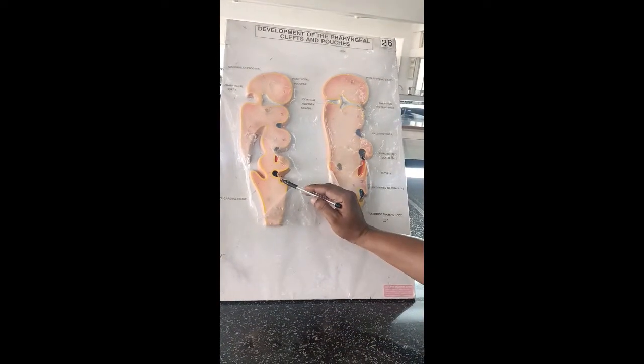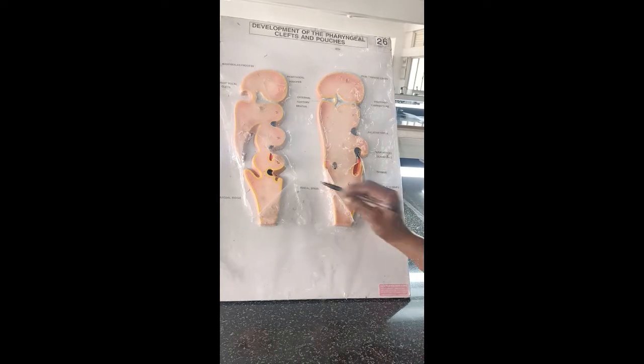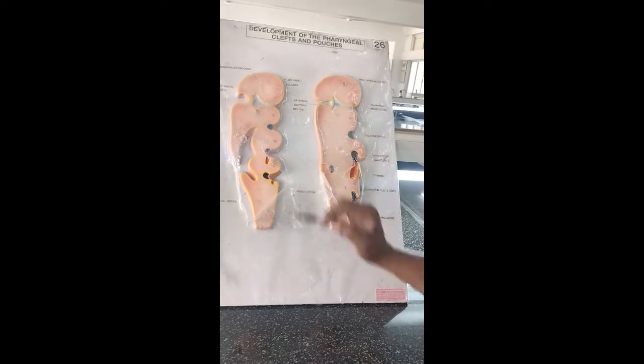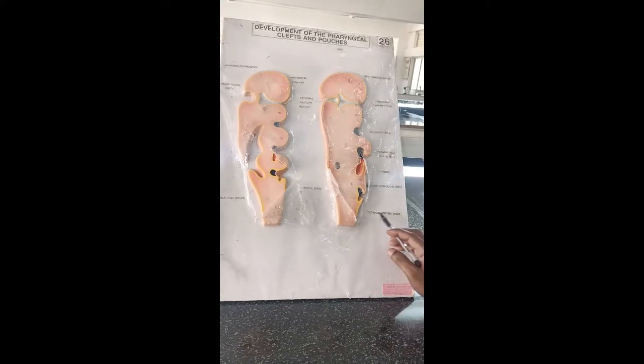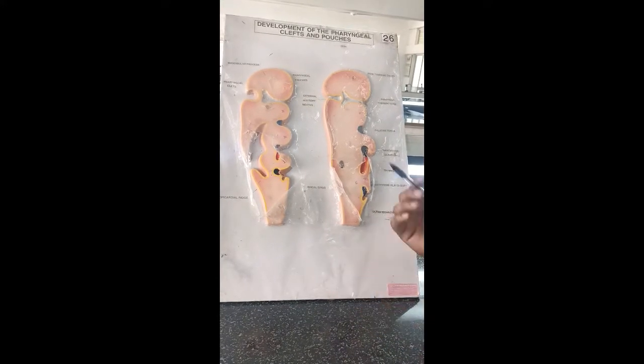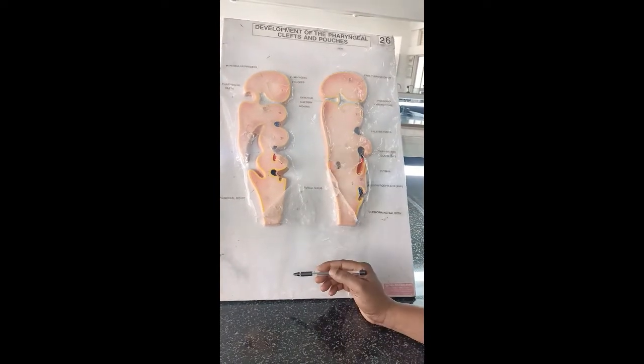And there will be another part which is formed by the fourth and the rudimentary fifth pharyngeal pouch. This part we are calling the ultimobranchial body. This is the ultimobranchial body. So this ultimobranchial body is going to form the parafollicular C cells. These are the derivatives of pharyngeal pouches.